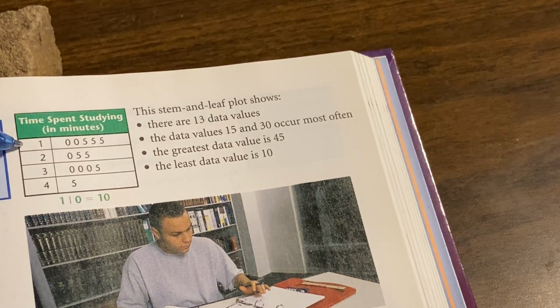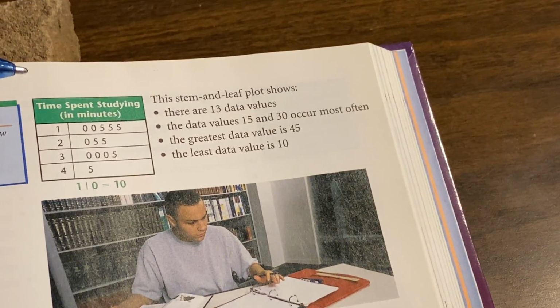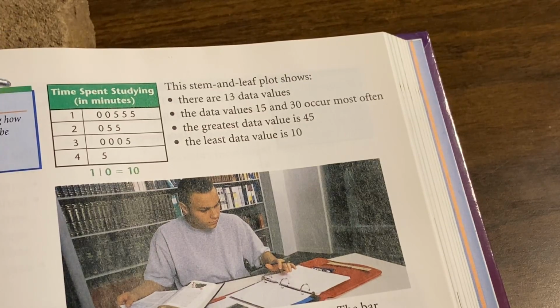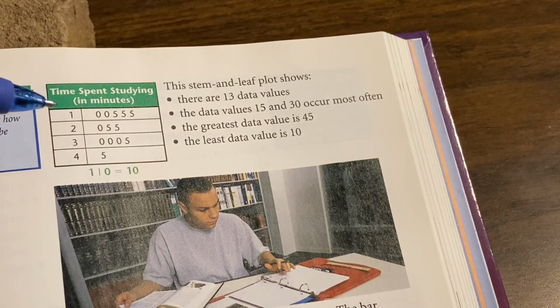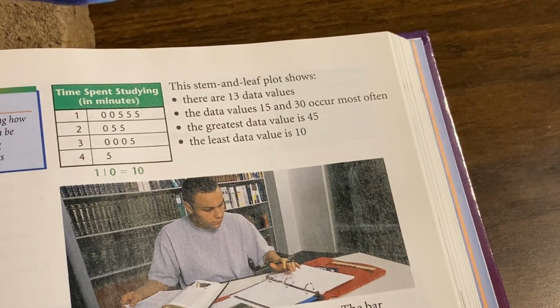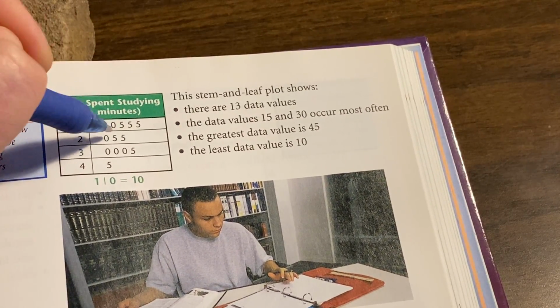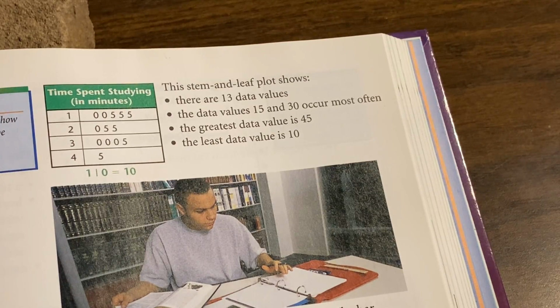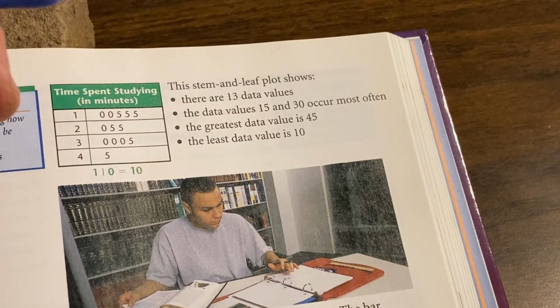Okay, so this is the stem and leaf plot, and it is displaying data with the category of time spent studying in minutes. Okay, so you're probably thinking, what is all this stuff here? So let's talk about this. Time spent studying in minutes.